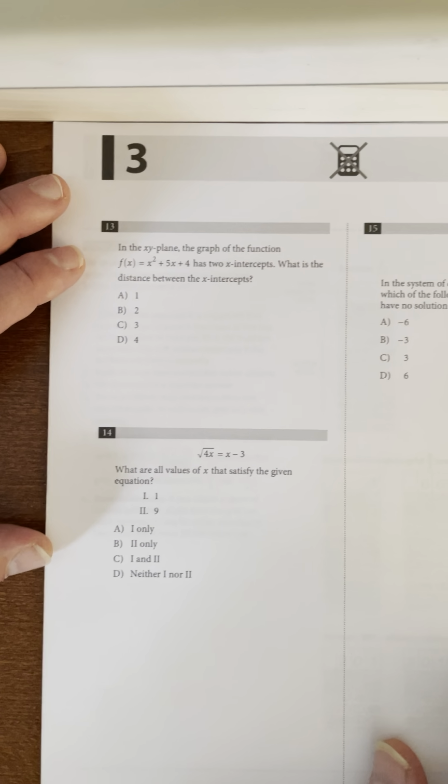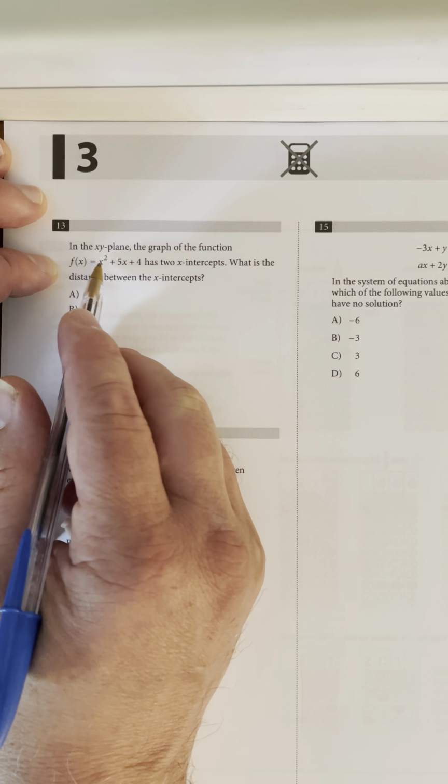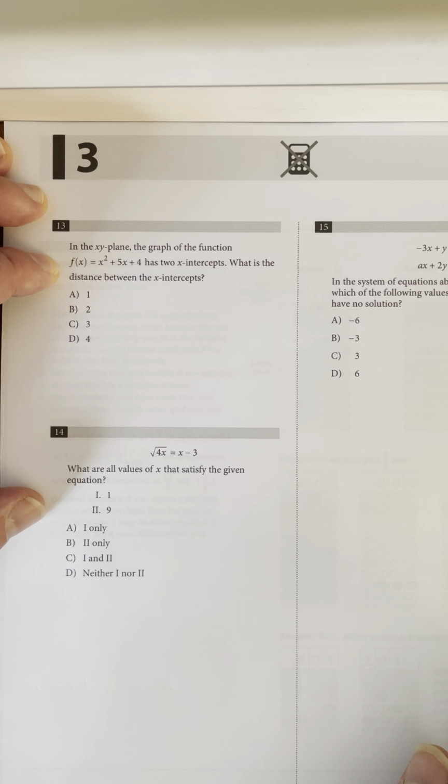All right, 13. XY plane, we have a function, okay, it's a quadratic again, and has two x-intercepts. What's the distance between the x-intercepts? All right, so we have to find the x-intercepts. What does that mean?